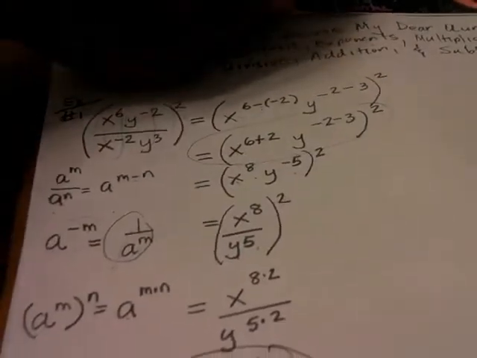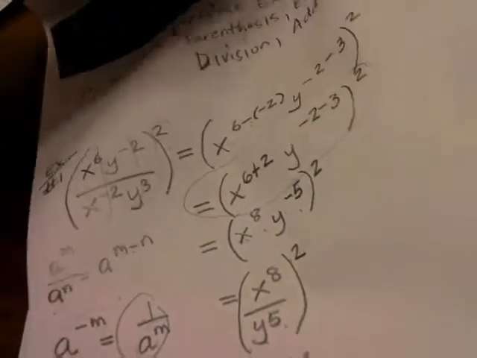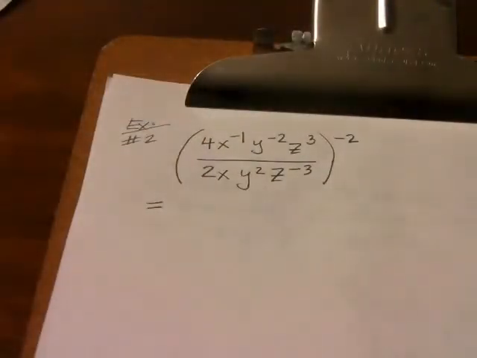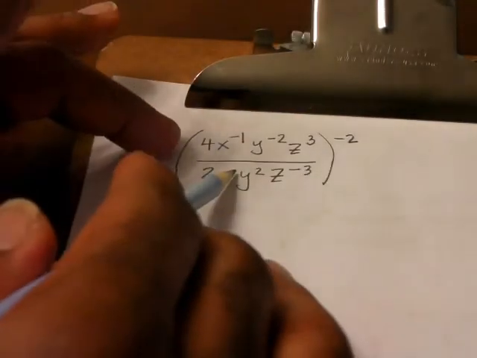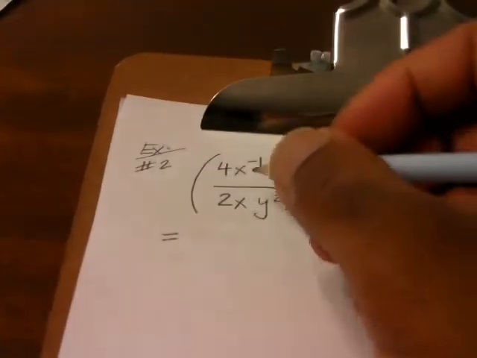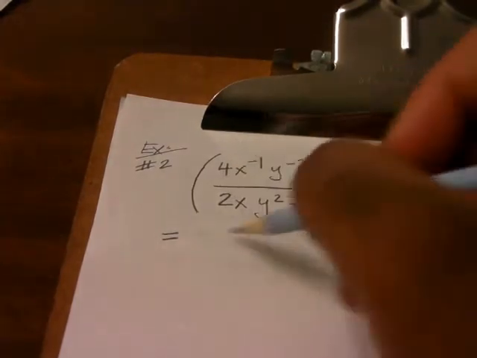I'm going to take this and turn it over. The first thing we do in PEMDAS, we look at P for parentheses. We look at what's inside the parentheses, and we know that in each of the parts in the parentheses, you have a quotient.